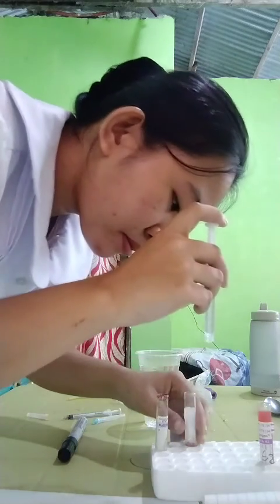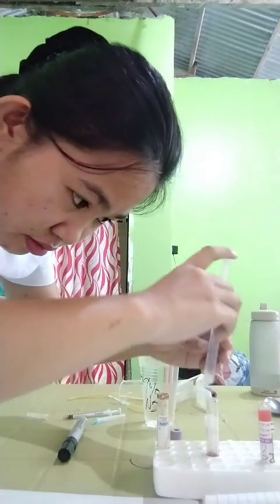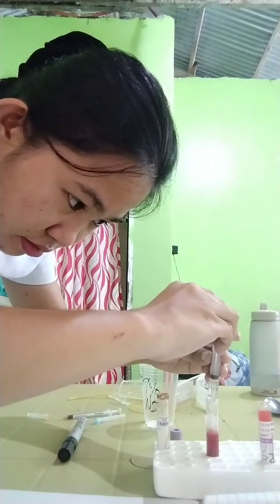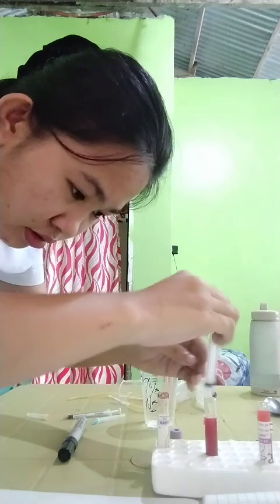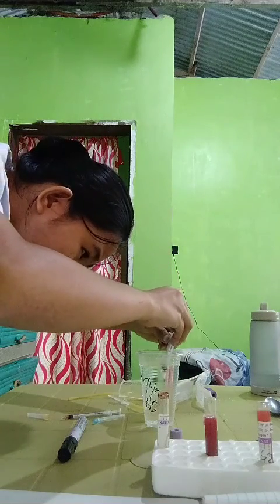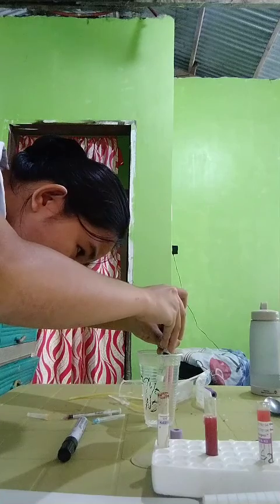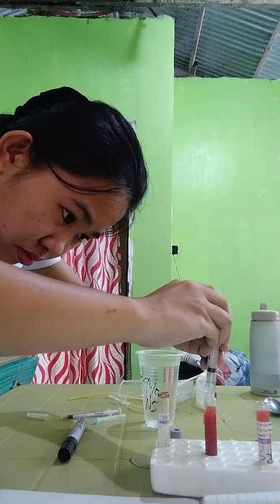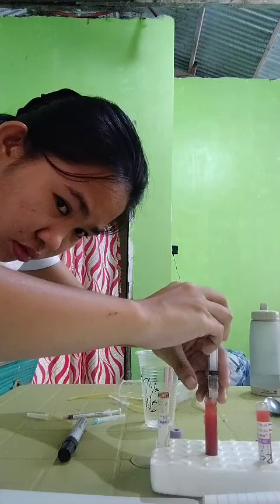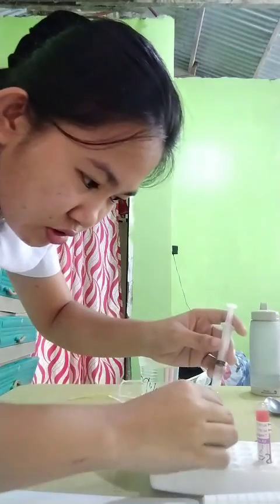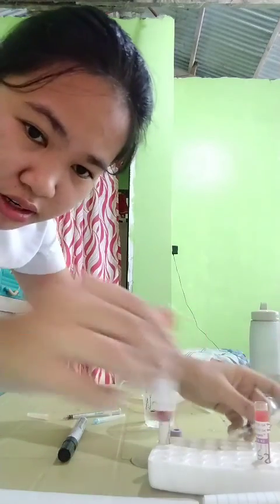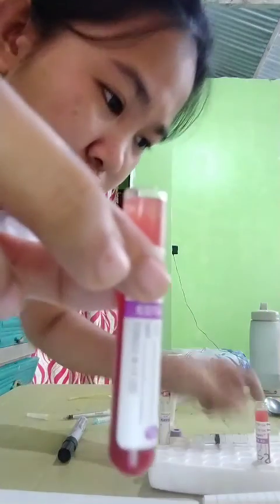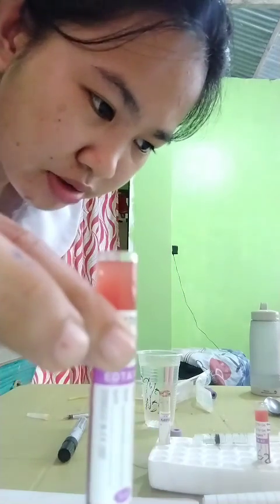So, we still lack some, so add 2 more. Plus 2 ml. So we have now here our 0.15 ml of whole blood and 5 ml of NSS for question number 3.